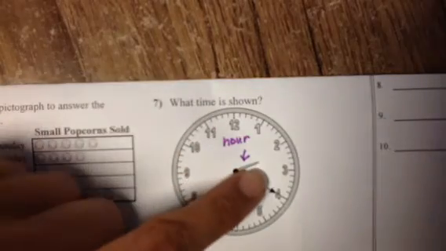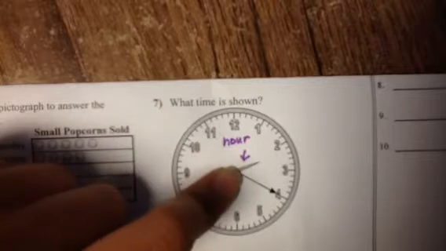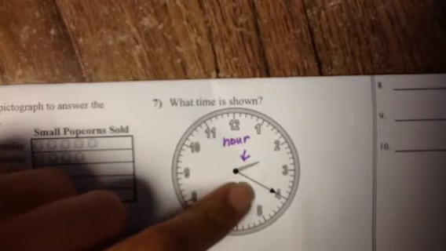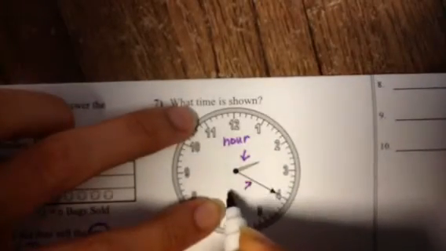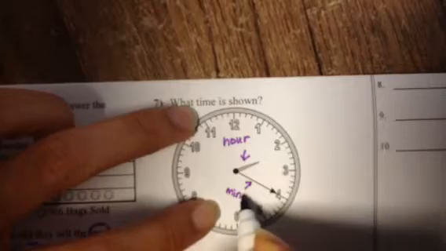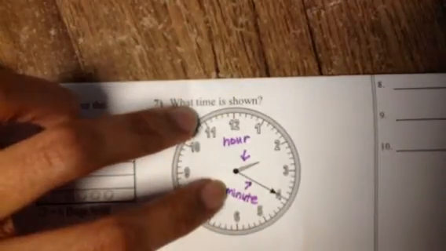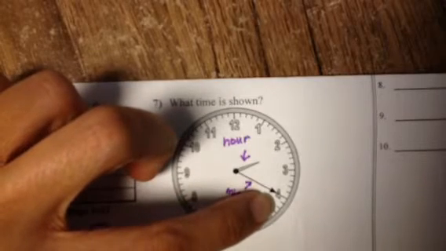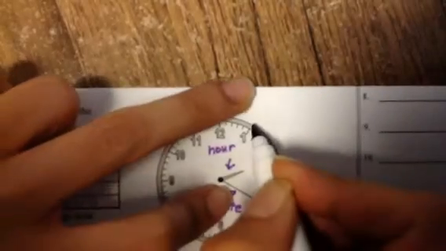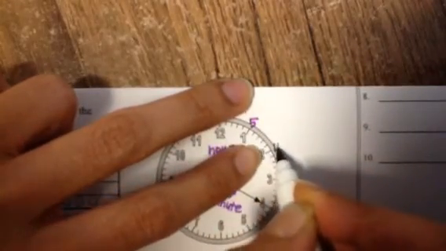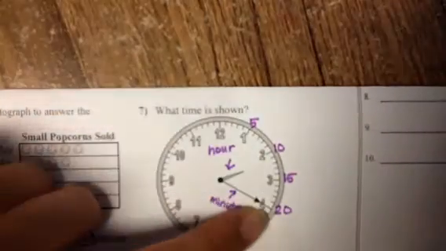And what's that hour? So it's not exactly on 2, but it's a little bit past 2. Not touching the 3. And what's this other hand, the long one? That's the minute hand. All right, minute. M-I-N-U-T-E. That's the minute hand. Now with the minutes, that's not 4 minutes. We count by what? By 5. Okay, so we start here at the 1. That's 5, 10, 15, 20. That's for the minutes, okay?